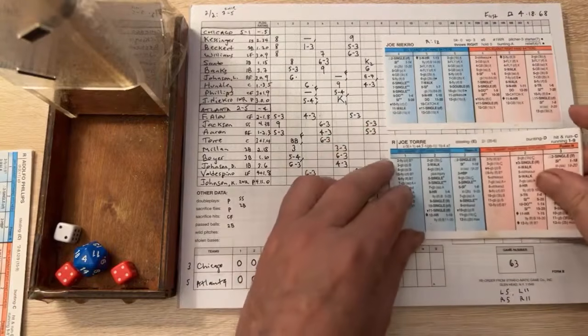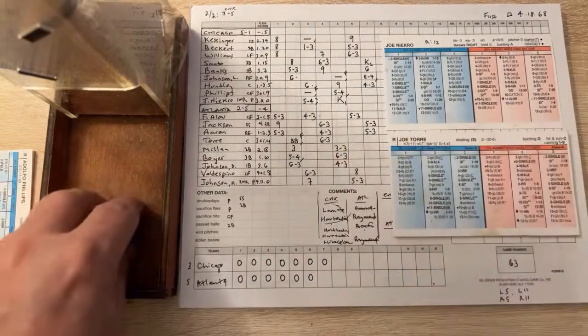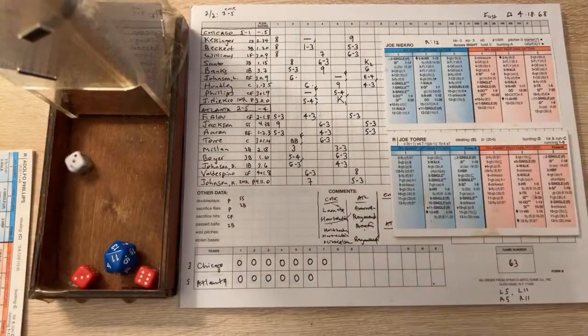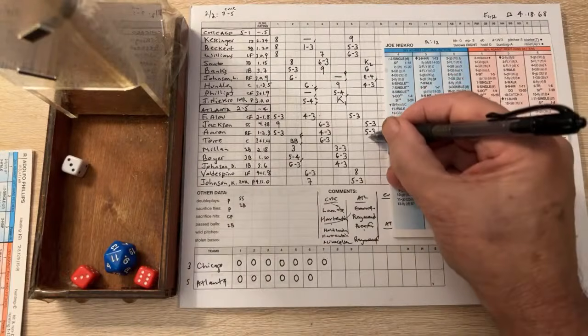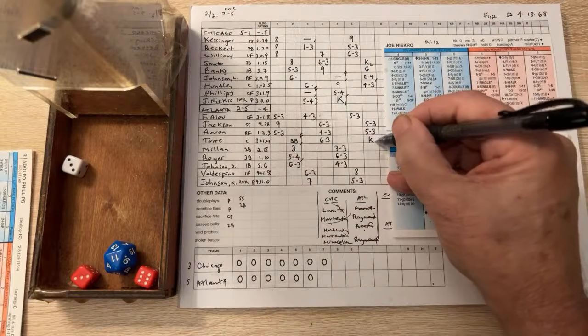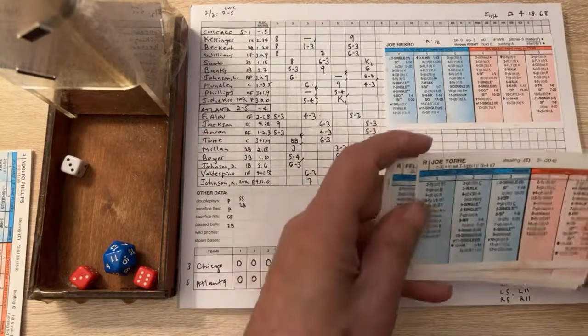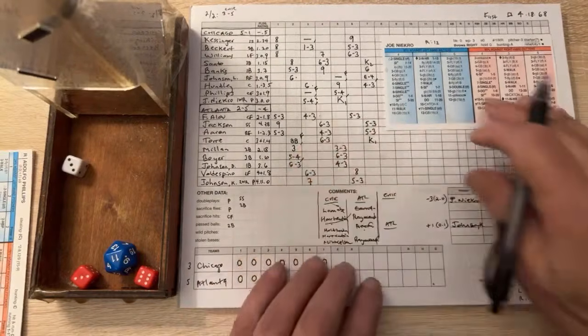And here's Joe Torre, walked and grounded to short. Pitch to Torre, 3-9. Struck him out. And that's a K. That's the first strikeout for Niekro, looking as strong as ever.